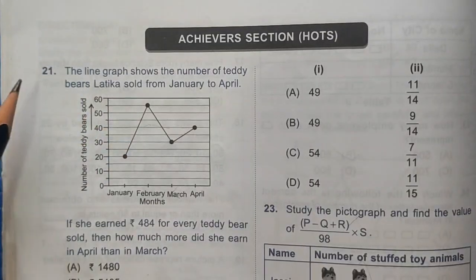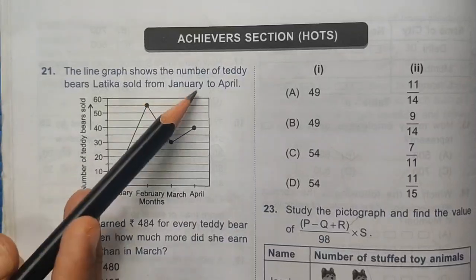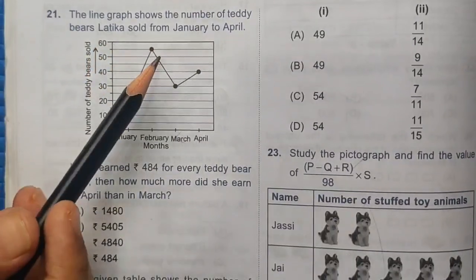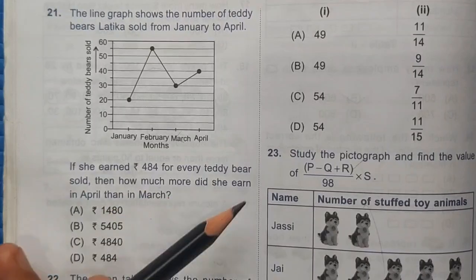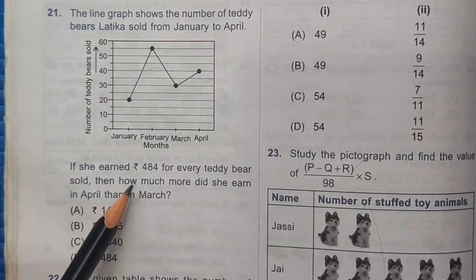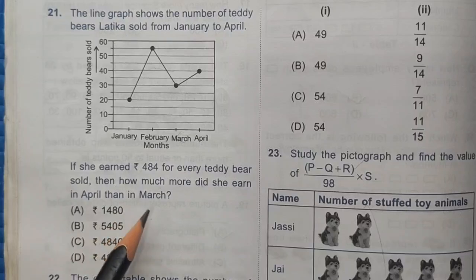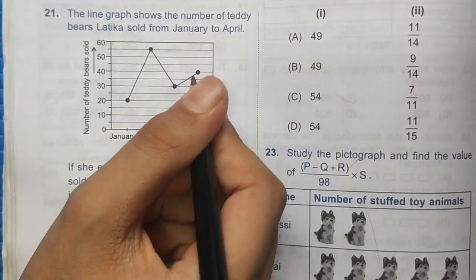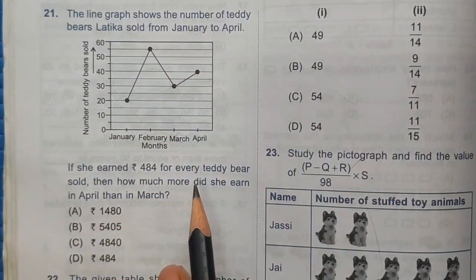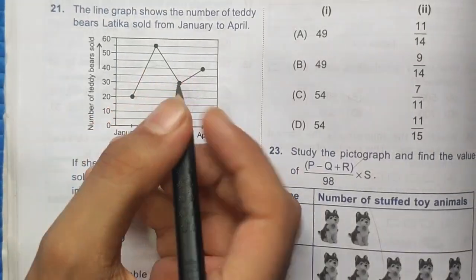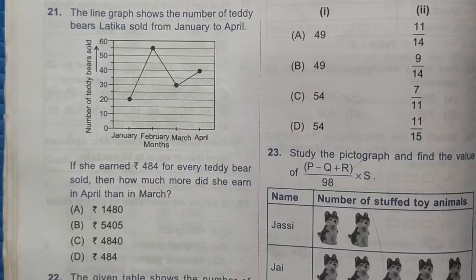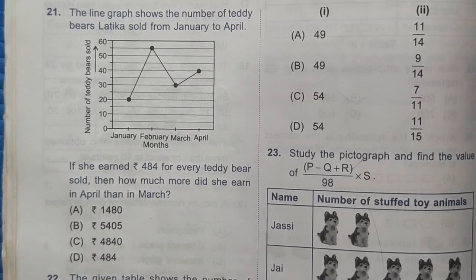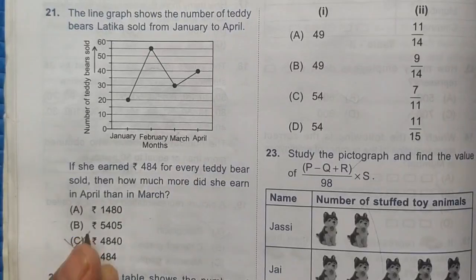So achiever section, question number 21. The line graph shows the number of teddy bears Latika sold from January to April. If she earns rupees 484 for every teddy bear sold, then how much more did she earn in April than in March? So in April she sold 40 teddy bears and in March she sold 30 teddy bears. So 40 minus 30 will be 10, and 484 into 10 will be 4840. So the correct answer here will be option number C.